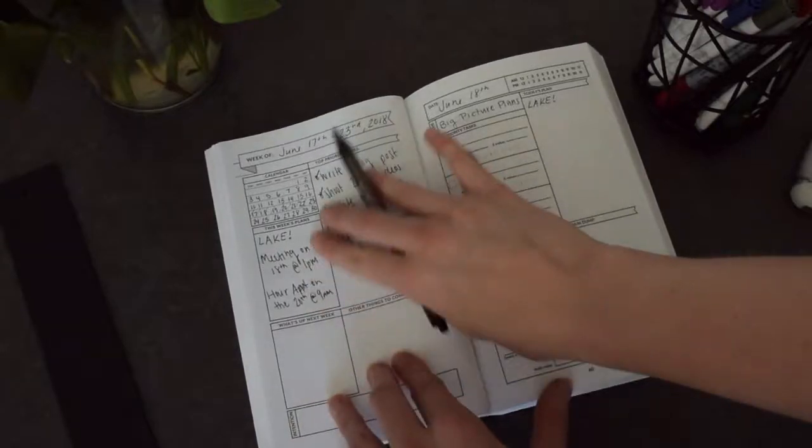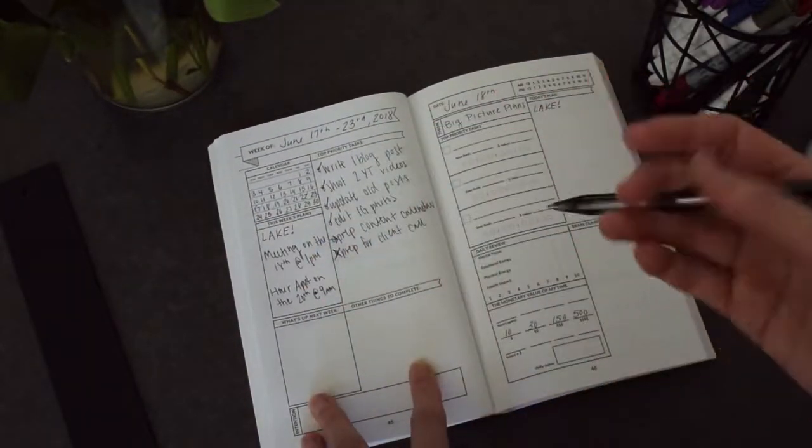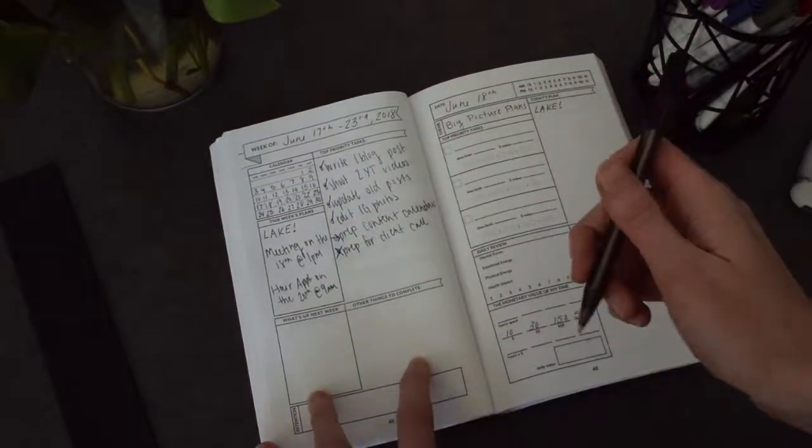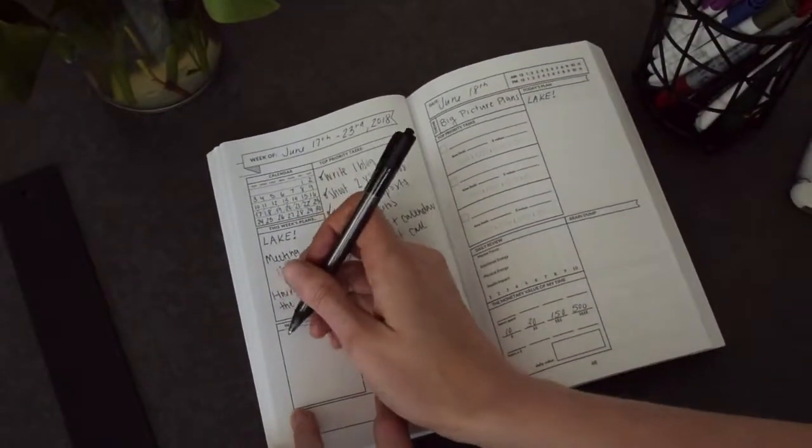There's a lot of room for space, but I want to write big to make sure you guys can see it. And then what's up next week? So actually it's going to be the end of the month for me, so I'm just going to put what's up next week.